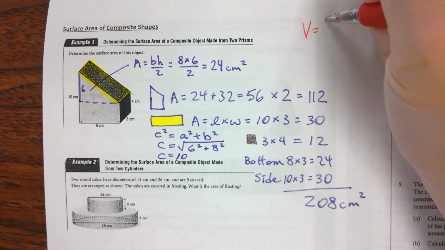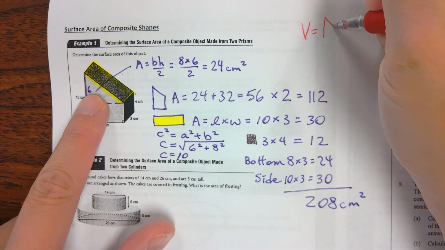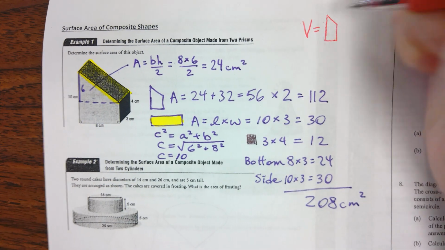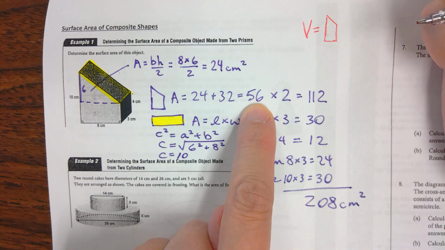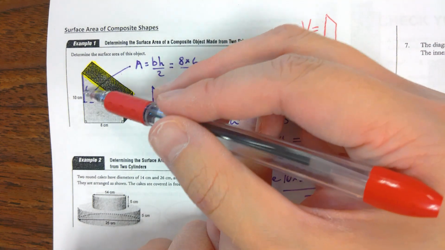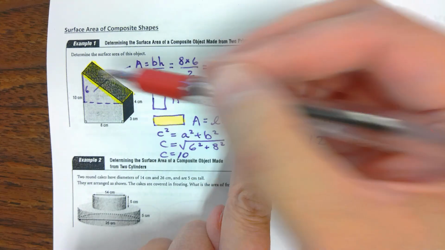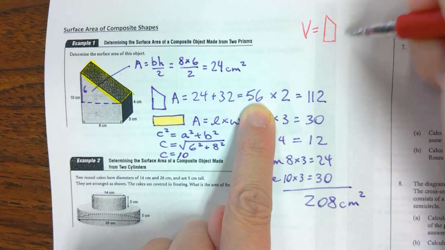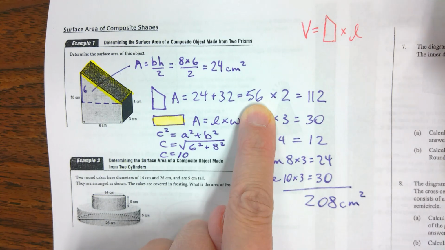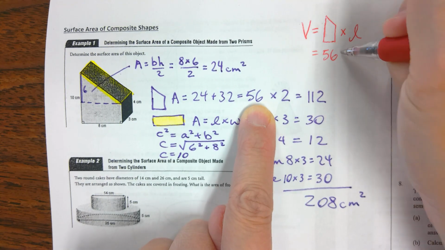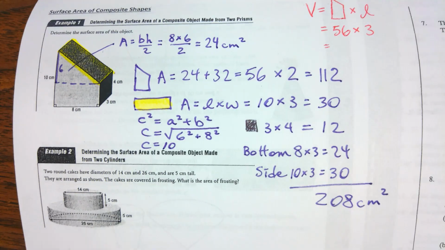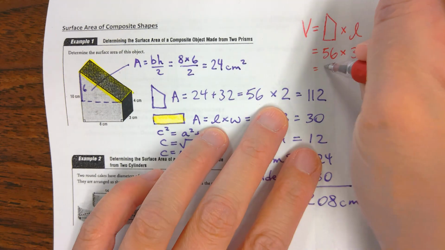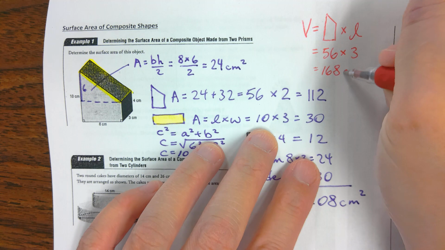Okay, so do I know the area of this front side right here? What is it? 56, right? So for volume, if I know the area of this face, I just have to times it by the length of it, and that will give me my volume. So 56 times the length of this shape, which is 3, and that's my volume. 56 times 3, 168 centimeter cube.